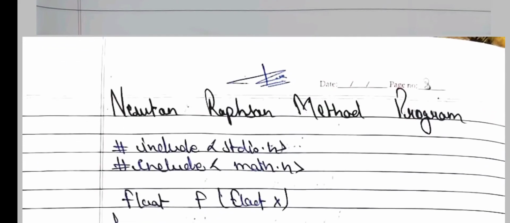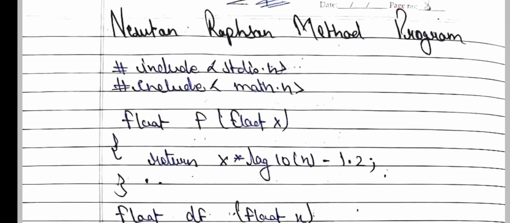Now we have to print the iteration and the value of x. Now we have to check with the error. If it is so, then print the solution. Otherwise x0 is equal to x1 and end the loop, and it will say the solution does not converge. Now we have to discuss the C program of the Newton-Raphson method.